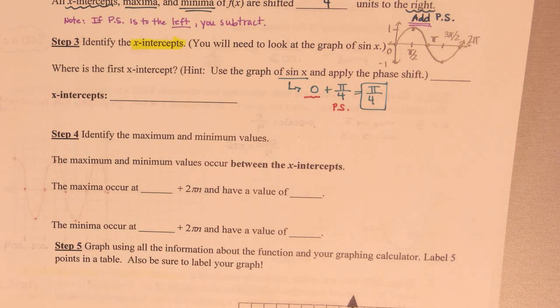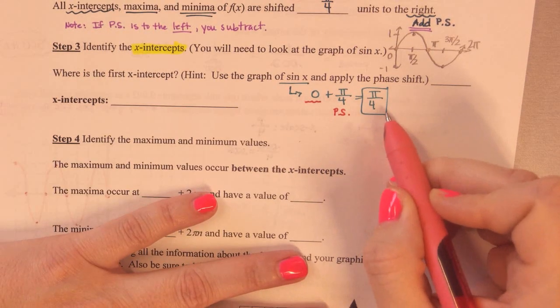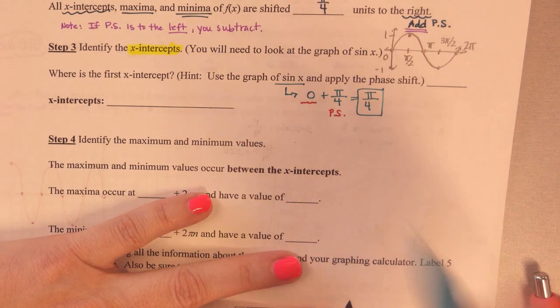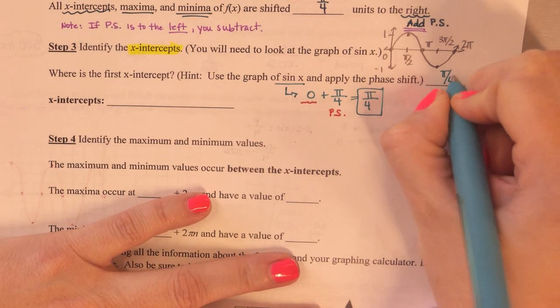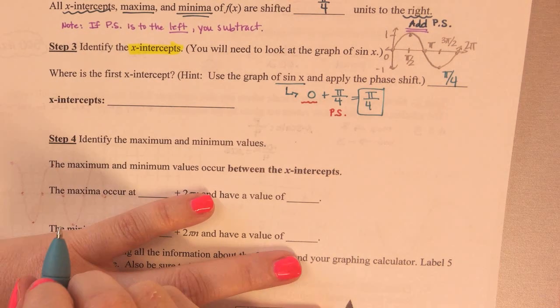And then you have your very first at positive pi over 4, okay?